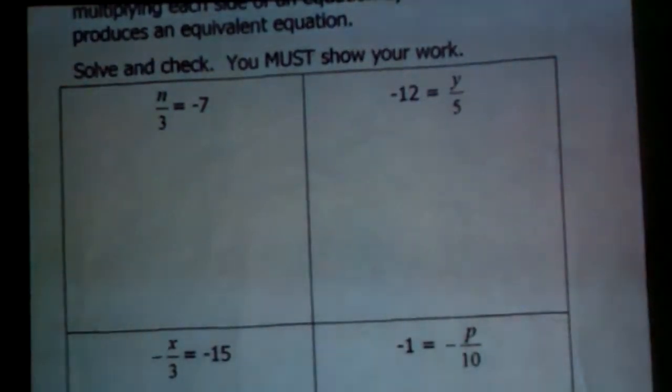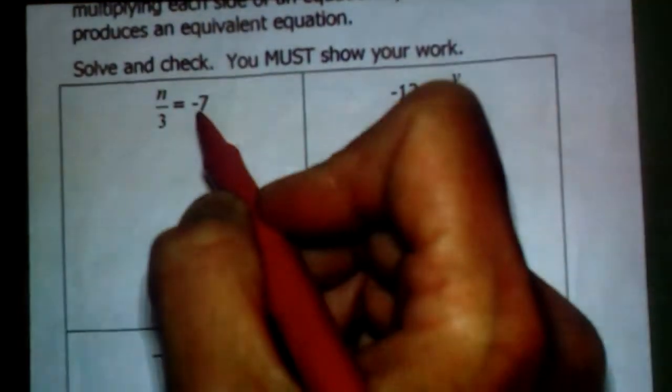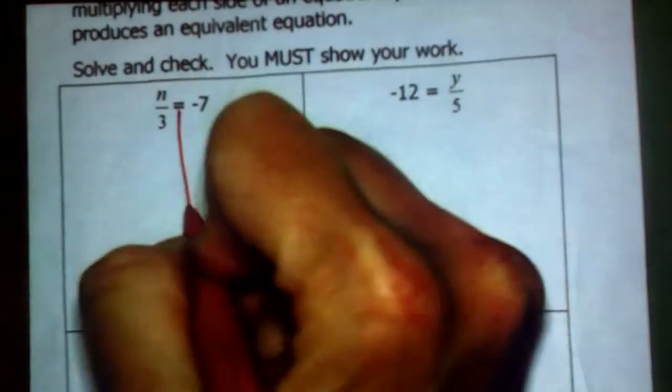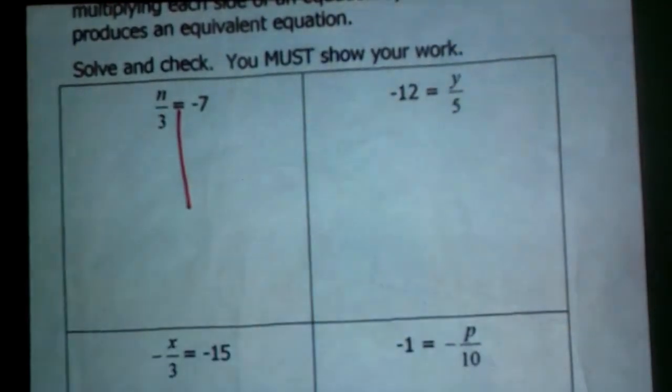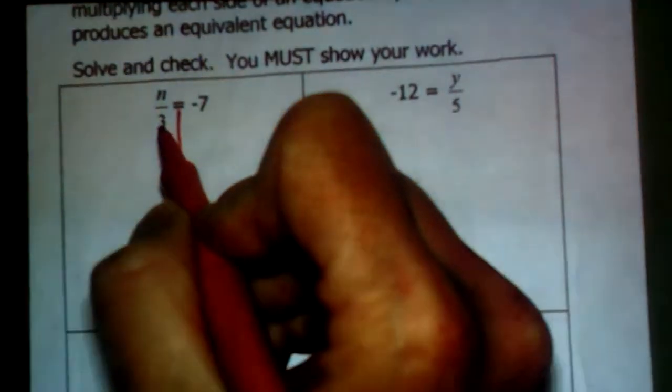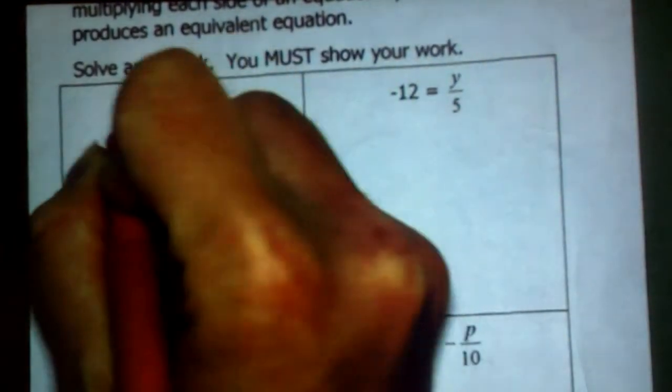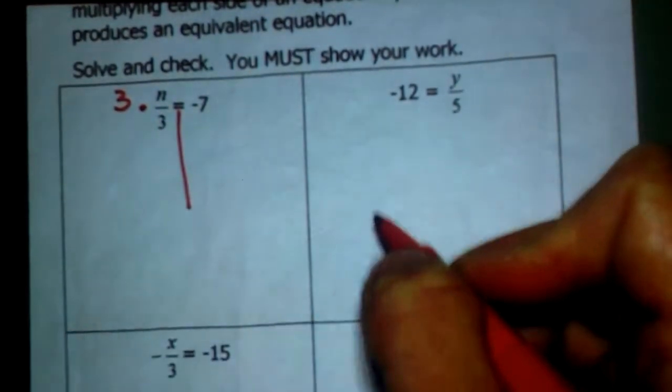So here I have n divided by 3 equals negative 7. I'm going to draw my line so I can separate one side from the other. N is being divided by 3. In order to get rid of that dividing by 3, I'm going to multiply that side by 3. And if I do that, I'd better do it over here as well.